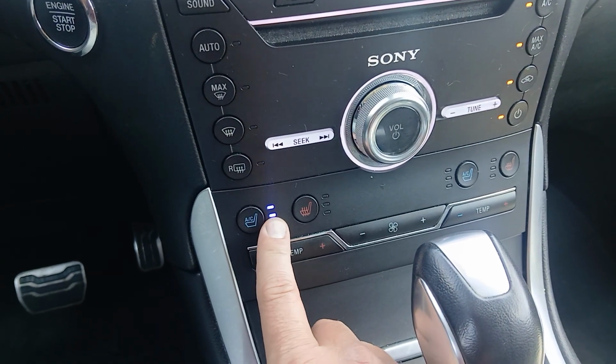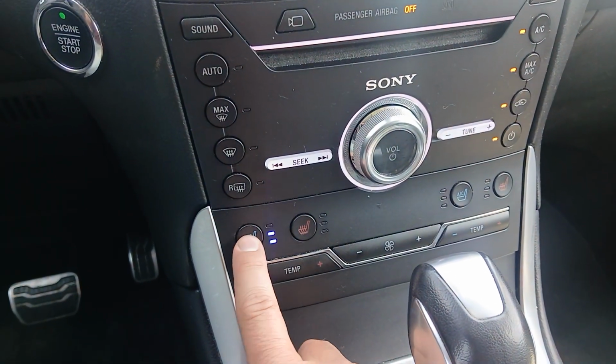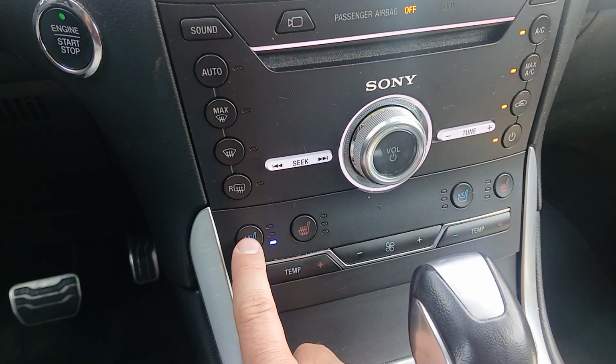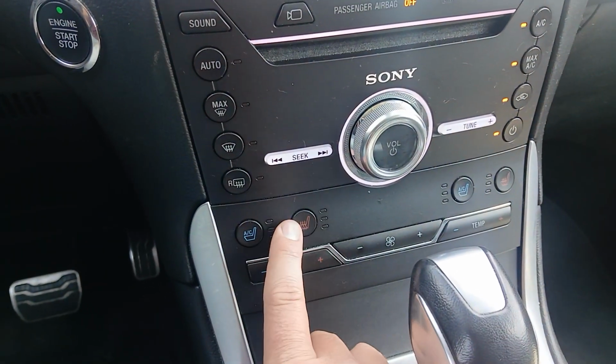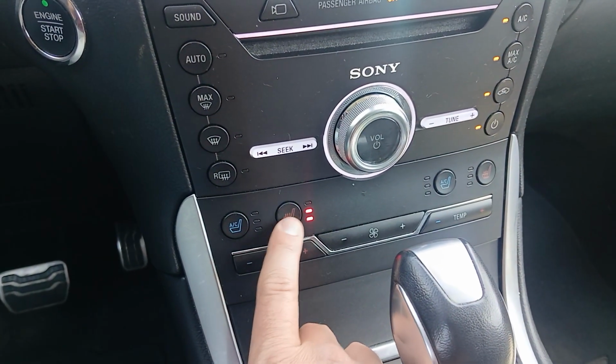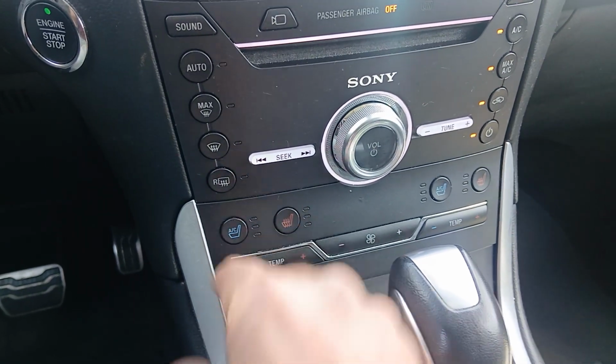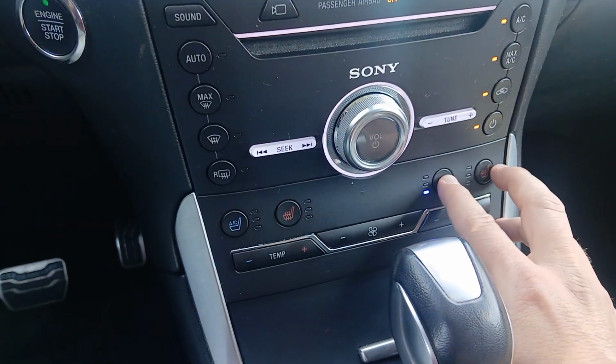And this is your max cool. This is a lower setting. This is your minimal AC seat, and then this is off again. And then same for your heated, so max, medium, minimum, and then off. And same for your passenger seats.